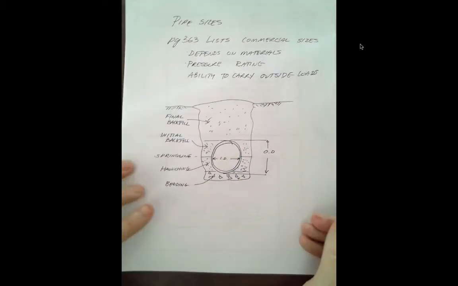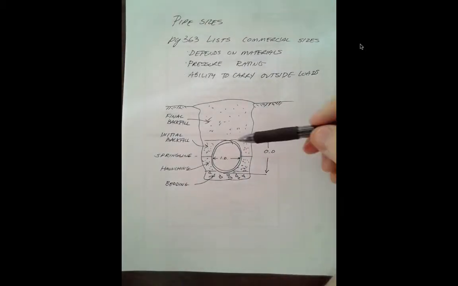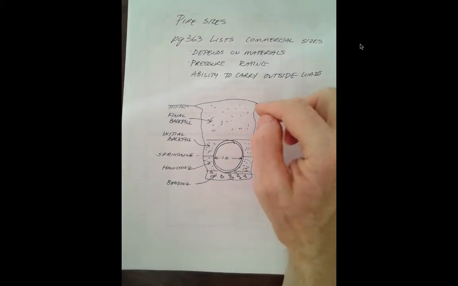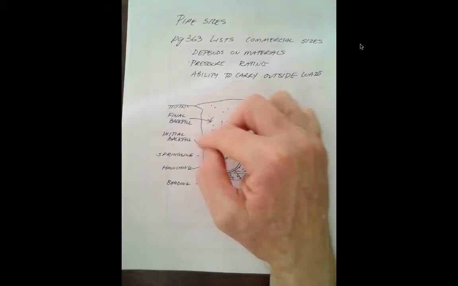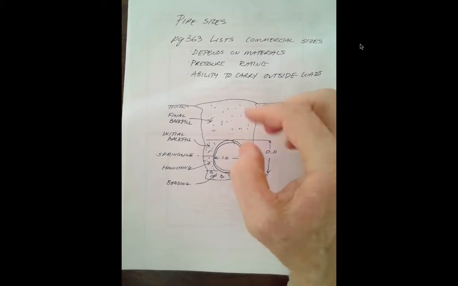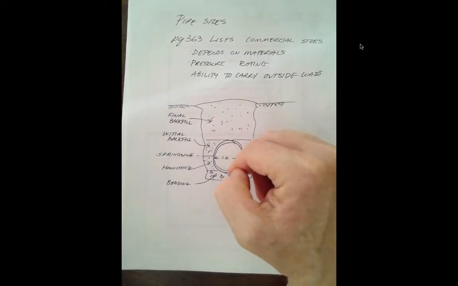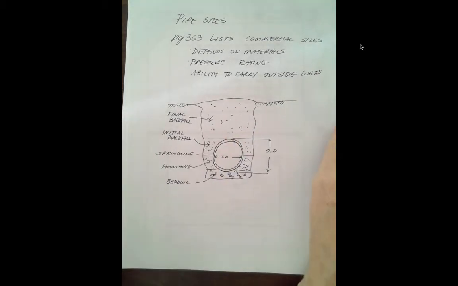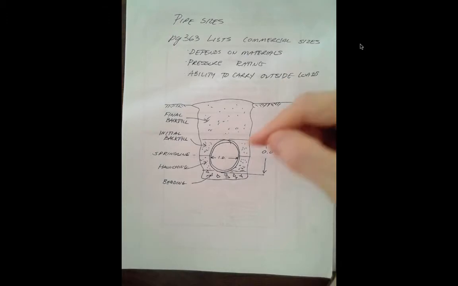And it's not too hard to see from this diagram that the pipe, in addition to carrying water on its inside, has to be able to resist these loads from the backfill and the surrounding material. And these can sometimes be quite deep. 100 feet, 30, 40 meters below grade is not unheard of. That'd be a very deep pipe.